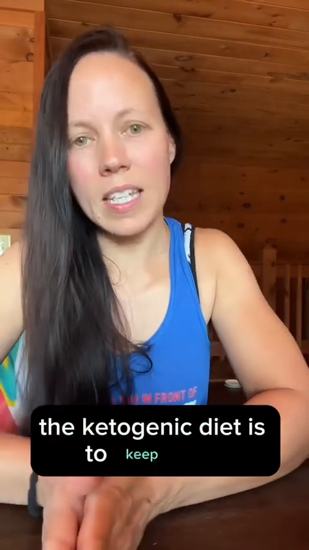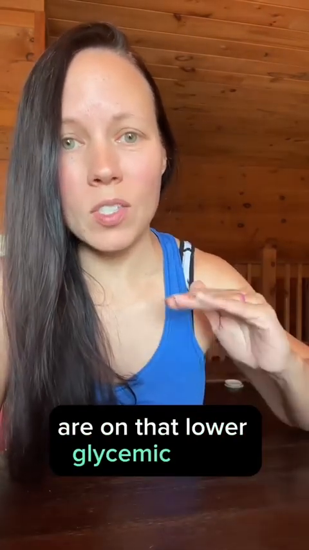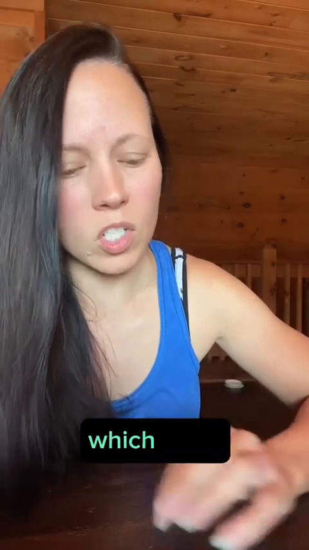So those are going to spike your sugar really high. So your goal with the ketogenic diet is to keep your net carbs low, between 20 and 50. Always choose foods that are on that lower glycemic score, and you can just Google glycemic index, you'll find it. So keep your sugars low, like close to 0 as possible, including some of those artificial sweeteners like high fructose corn syrup, which is not good on your liver.